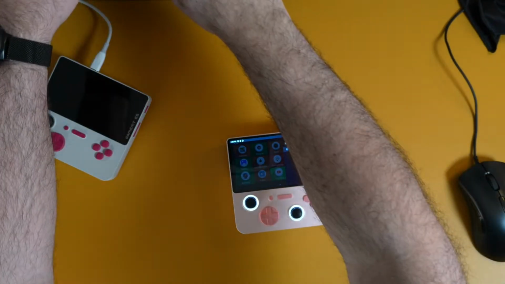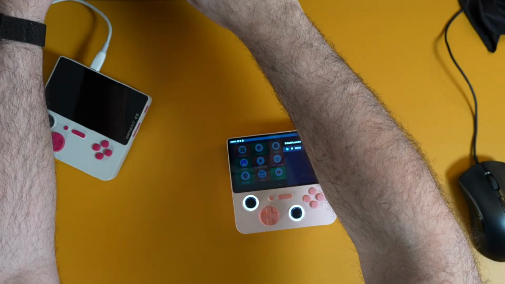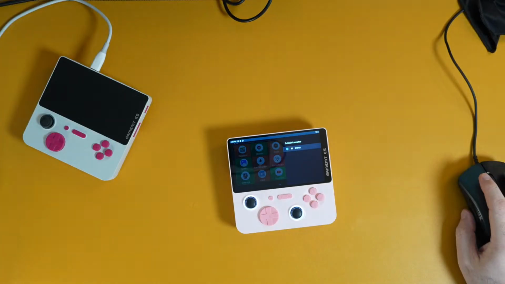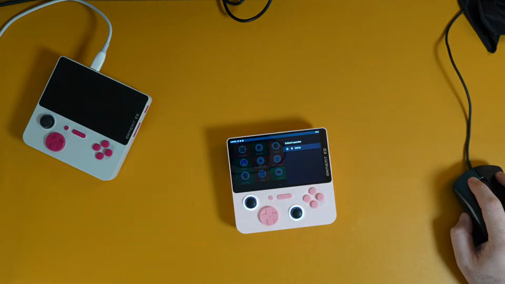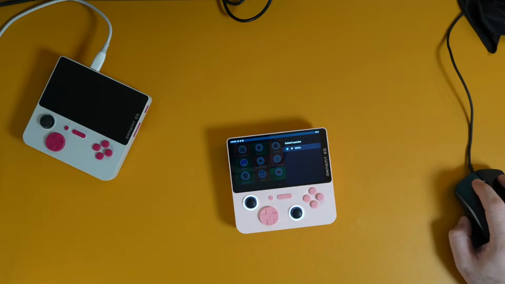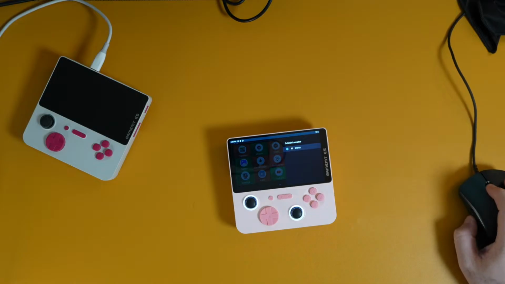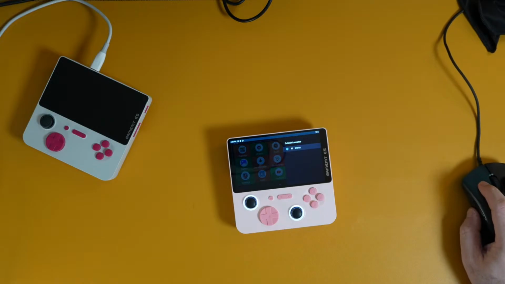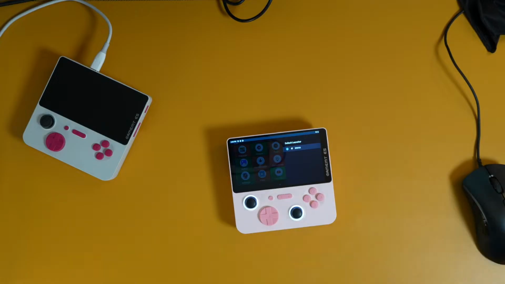So let's see, RK 3566 custom firmware. I wonder if there are, oh God, if there are custom firmware for this. Gamma. Ooh, I could put Gamma OS on this. I am so doing that.